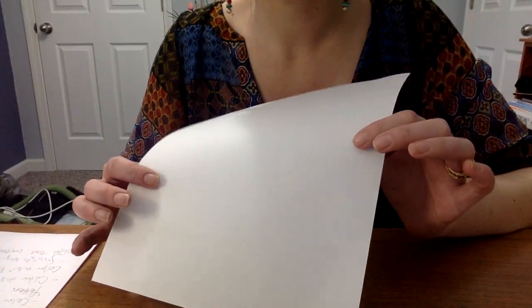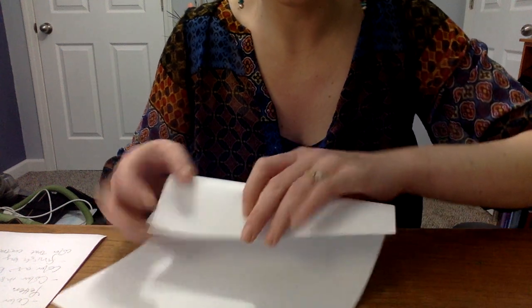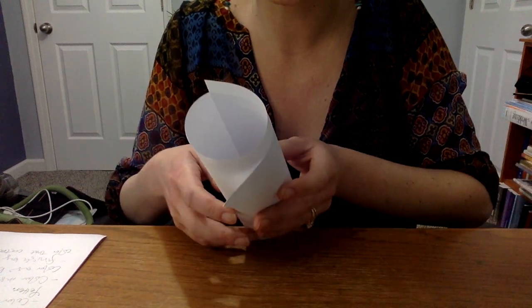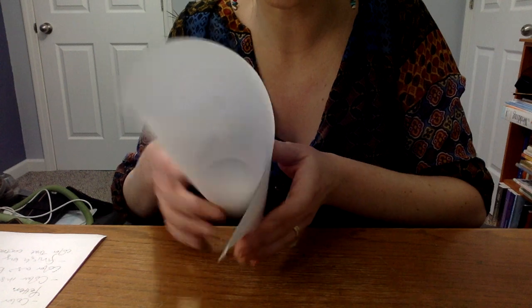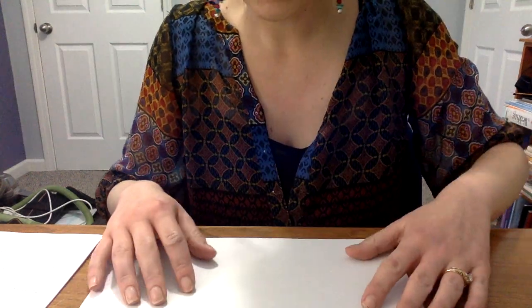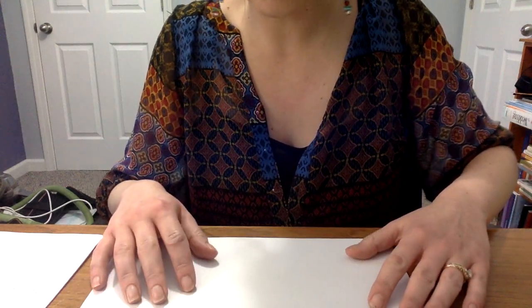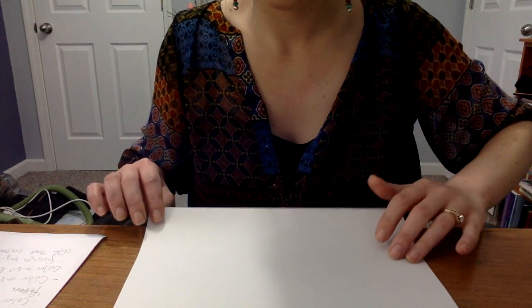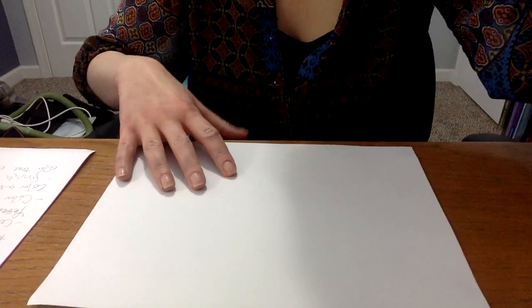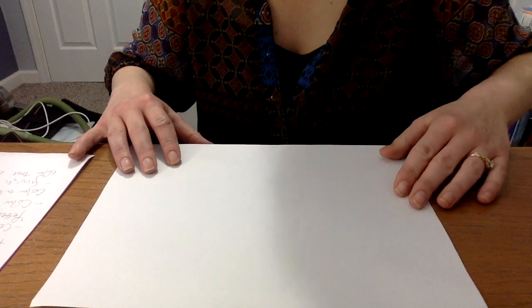So the first thing you are going to do is get out a piece of white paper that was sent home to you from the material pickup. It was rolled up like this with some sheets of colored construction paper. And you can choose whether or not you want to have it this way or if you want it up and down. It really doesn't matter. I think I will do it the long way today.